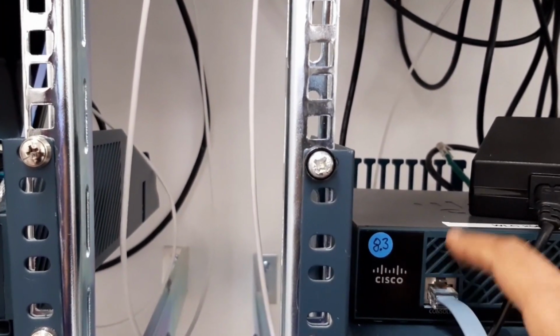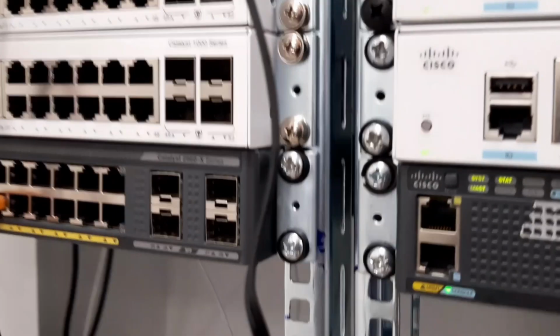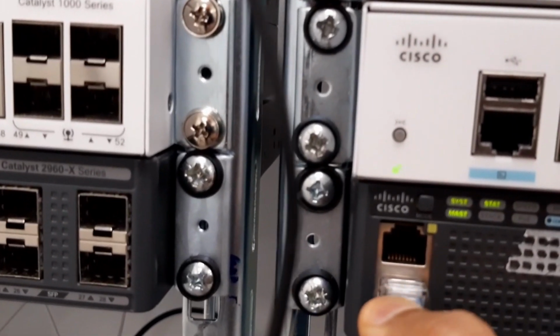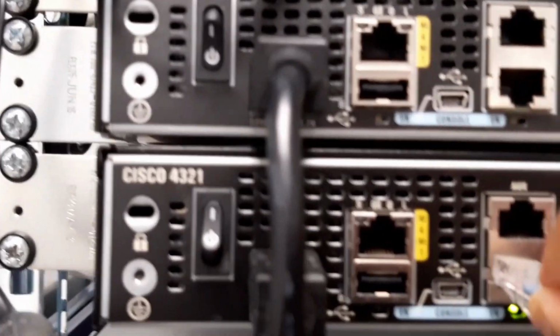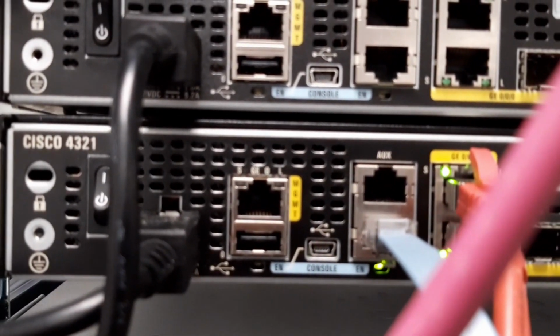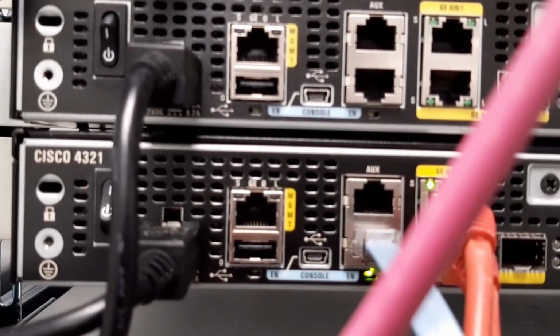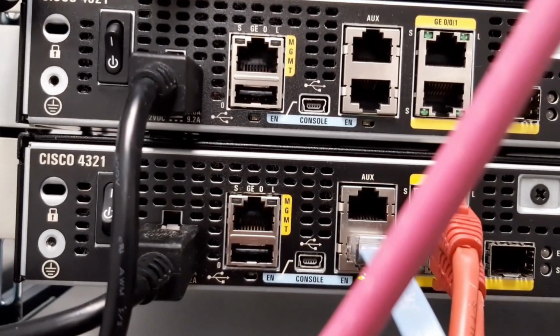Okay, and the console from a computer or laptop. This is the console port of the wireless controller. This is the console port of the switch, and this is the console port of the router. So via the console port I will configure all devices. So now what's the next step?